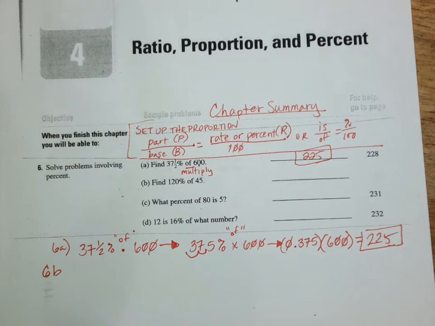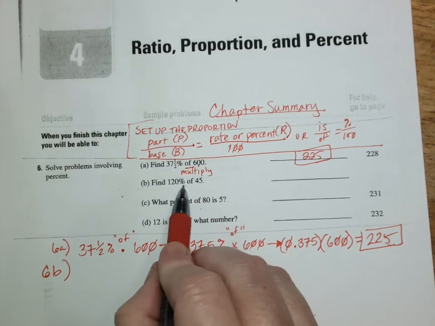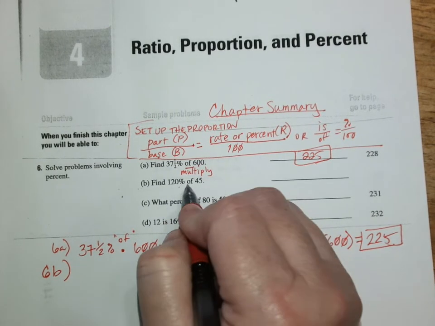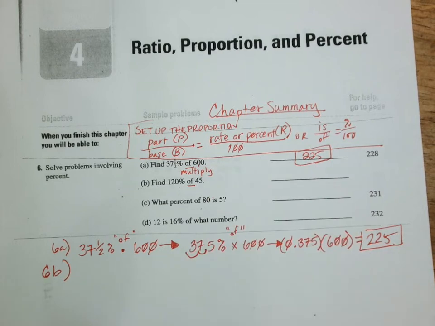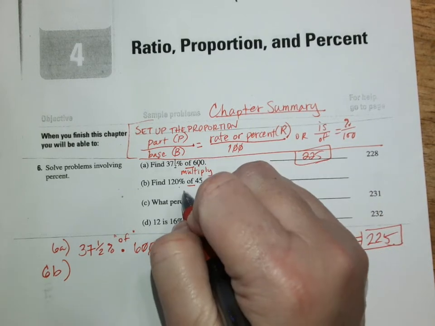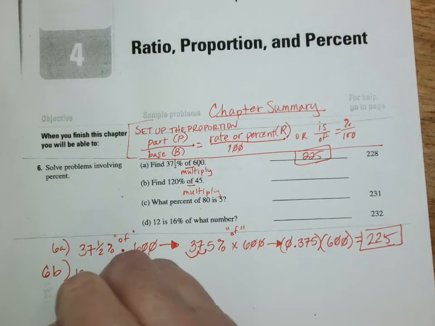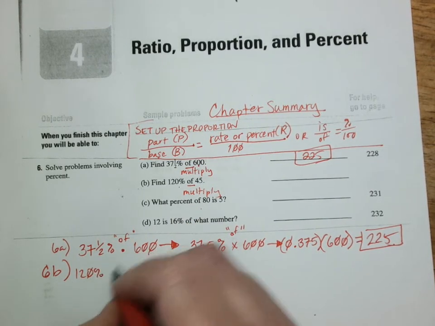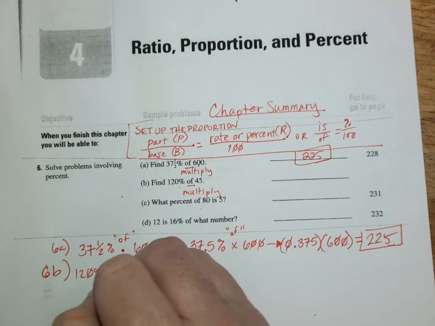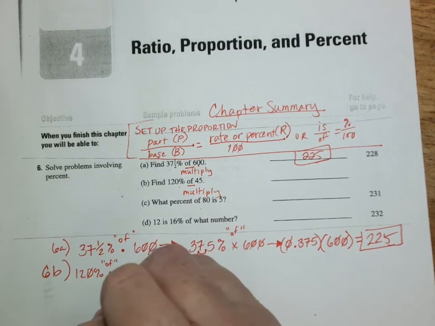So on 6B, 6B says find 120% of 45. Once again, just like in the previous problem, that word of means multiply. So my problem is 120% multiply of 45.